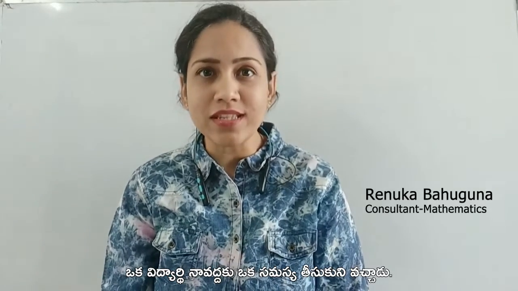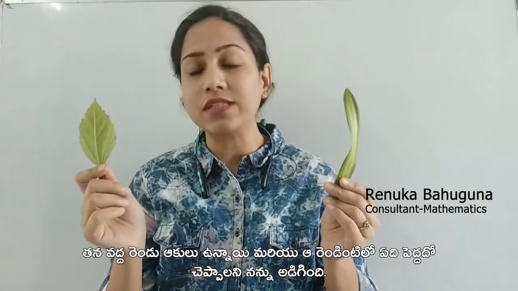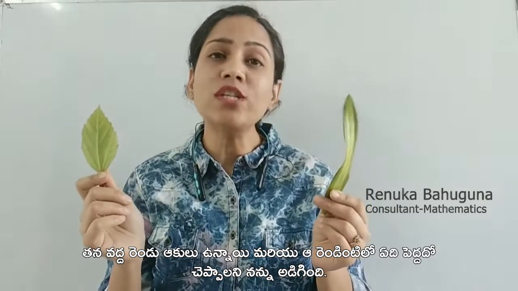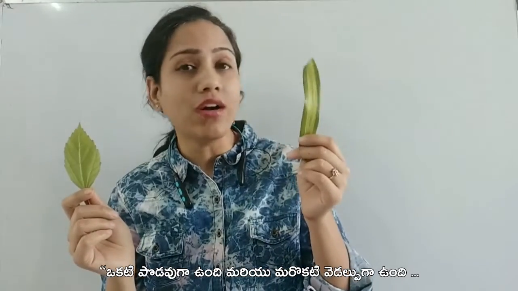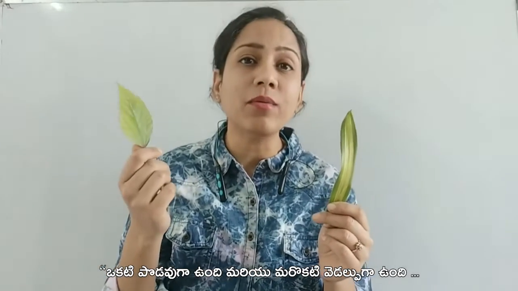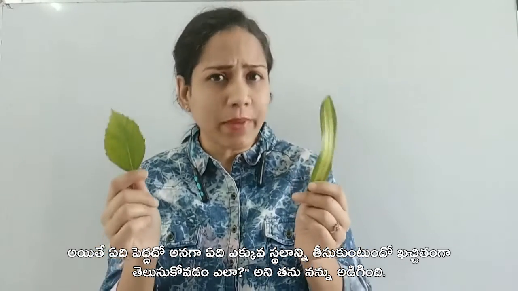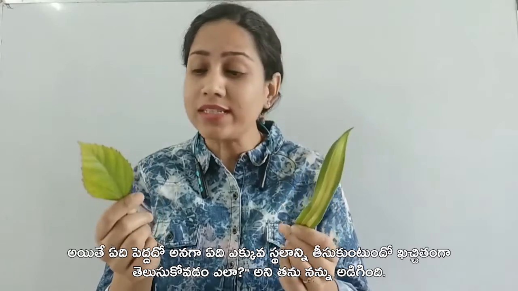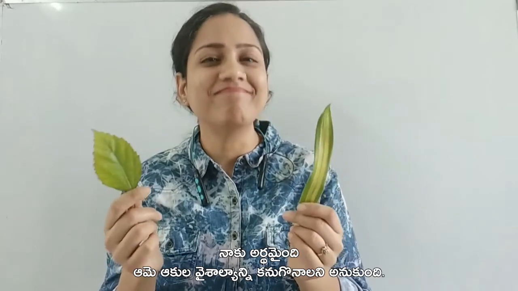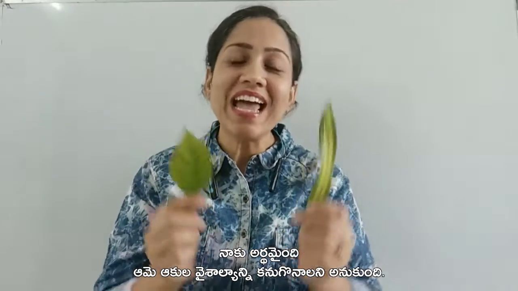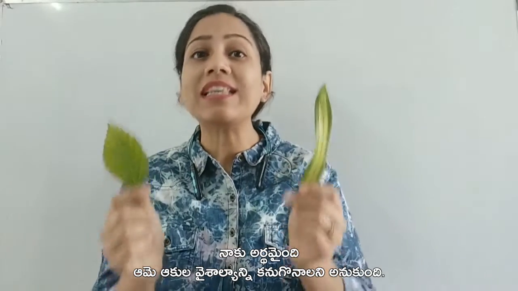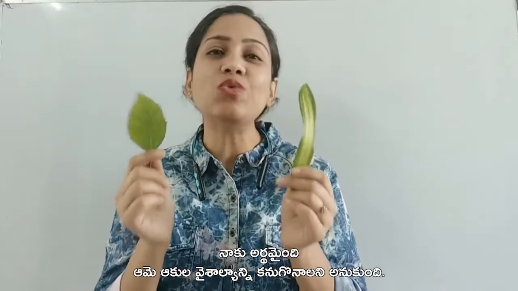One of my students has come up with a problem. She brought me these two leaves and asked me which one is bigger. She told me that this one is longer and this one is wider. But how to know exactly which one is bigger? That means which one takes more space. I understood. She wants to find out the area of these two leaves.